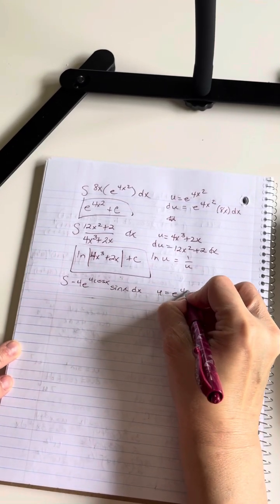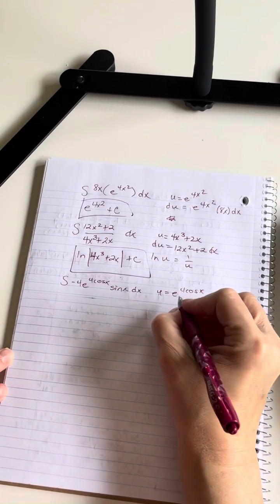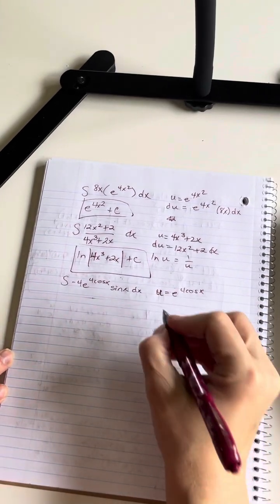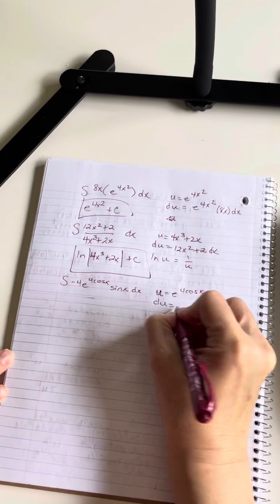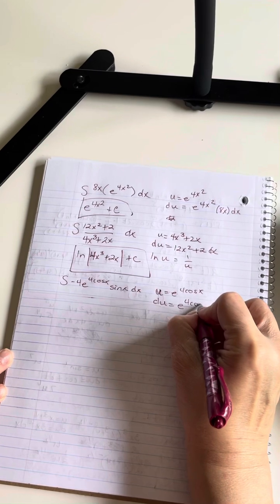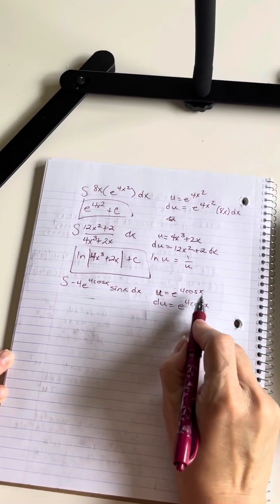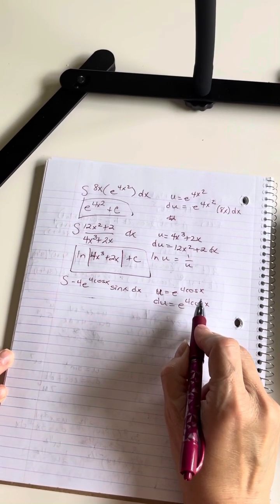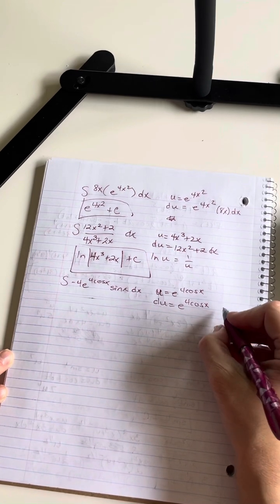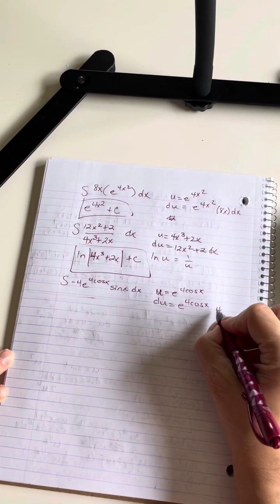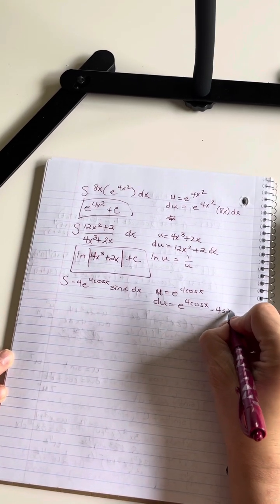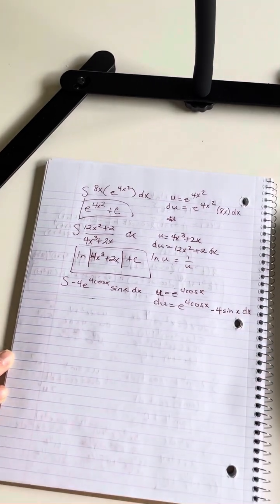So e to the 4 cosine of x. And that looks like a 4, not a u. So du would be e to the 4 cosine of x. And then I need to derive the exponent. So that's going to go to 4 negative sine of x dx.